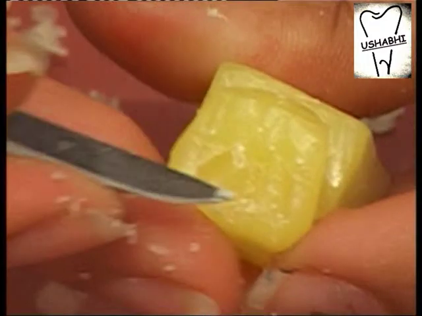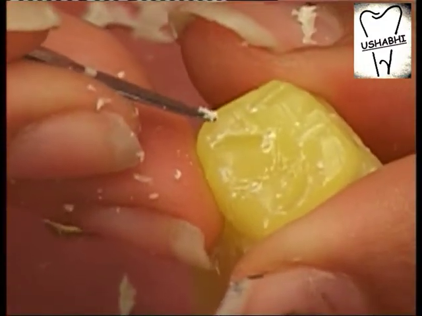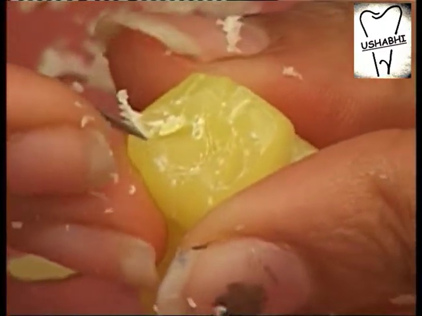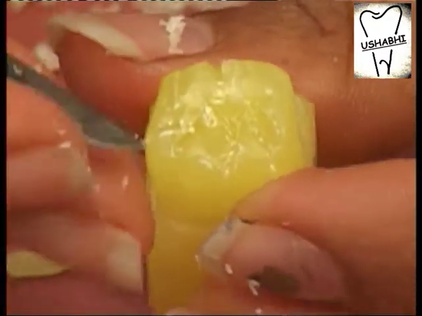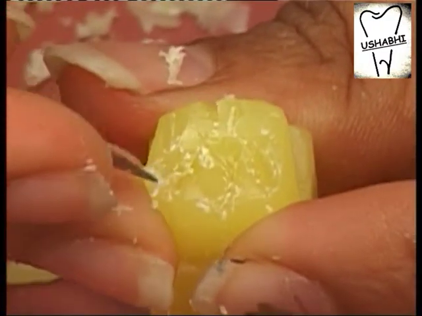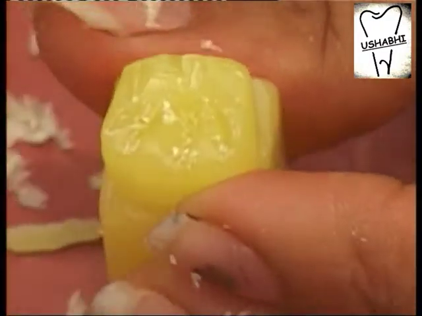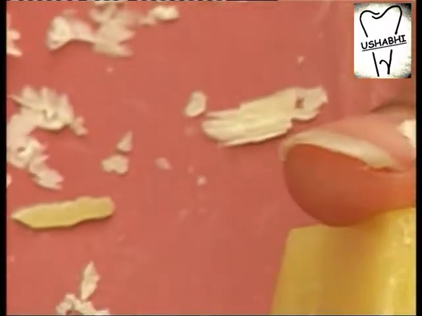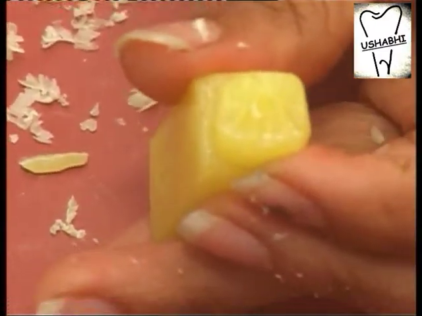So I have got 2 buccal cusps, and I will carve a small distobuccal cusp also, the distal cusp. Okay, so the 3 buccal cusps are roughly obtained.